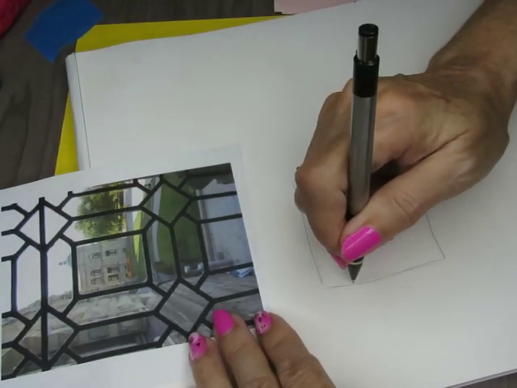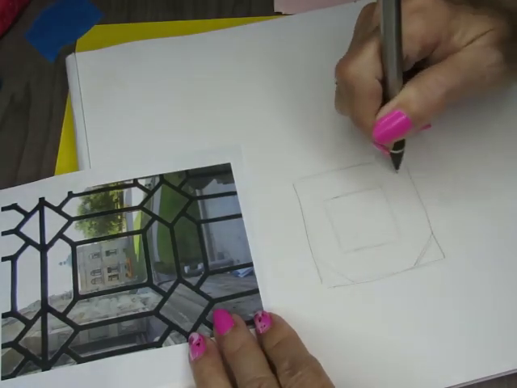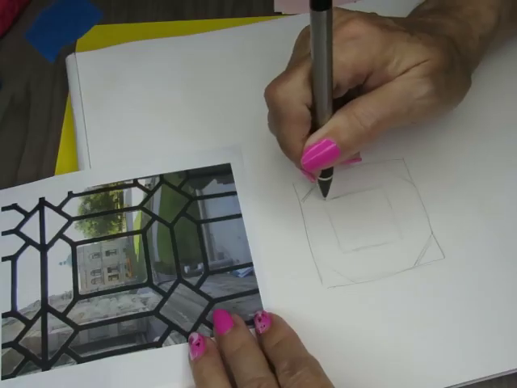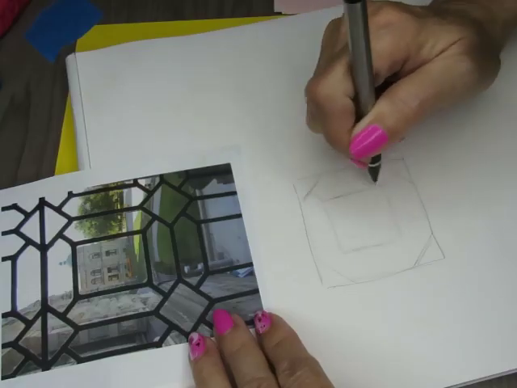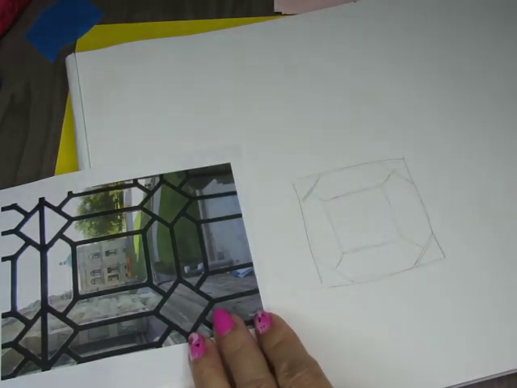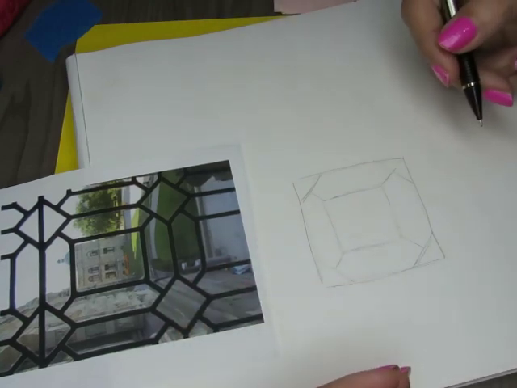Then I want to draw these angles. And then I want to draw that. And that's basically it. And then just connect them together.